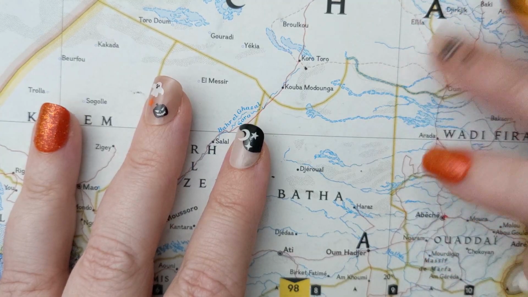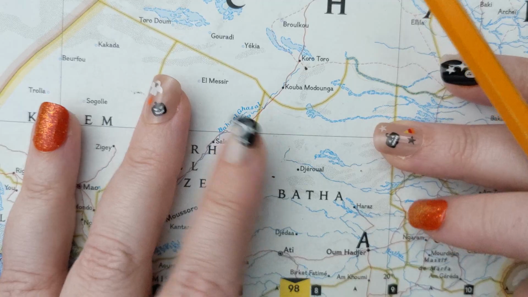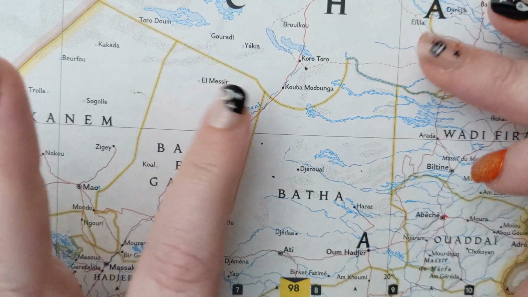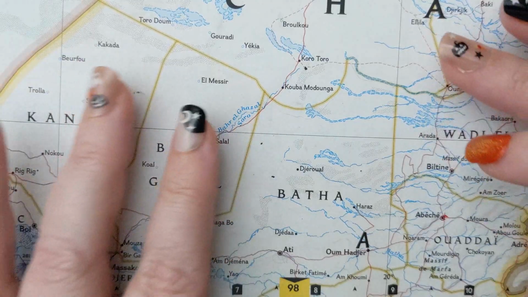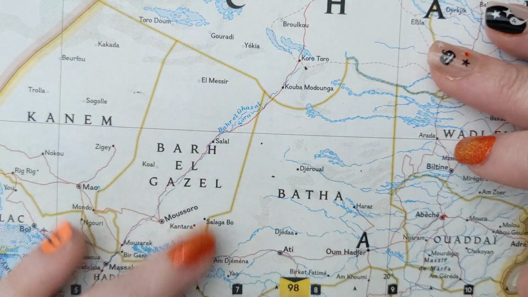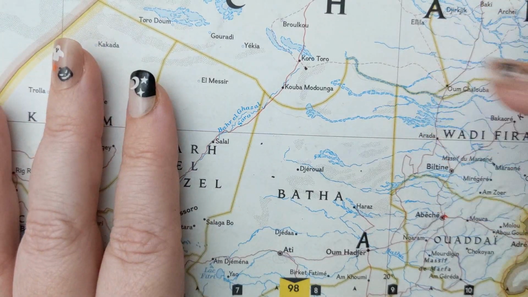The only other information I found about Batha was that gold was discovered in the region in 2016. Apparently, the Chadian government did all that they could to keep a gold rush from happening and overwhelming the region, so I don't think much came from it. And that is all I have for you on the history of Batha.